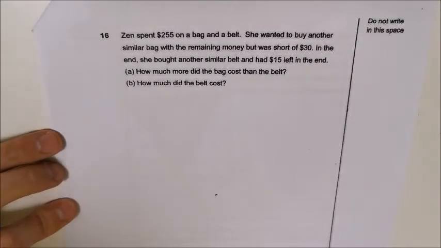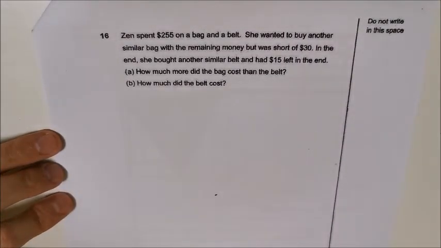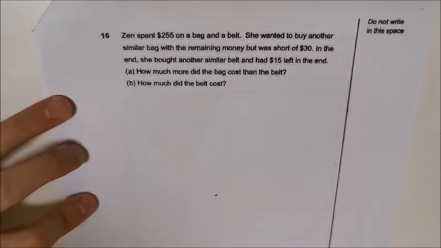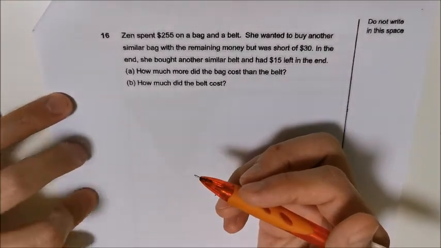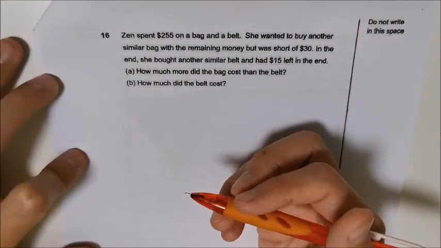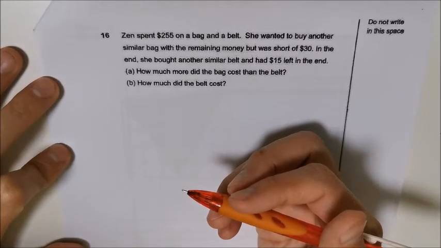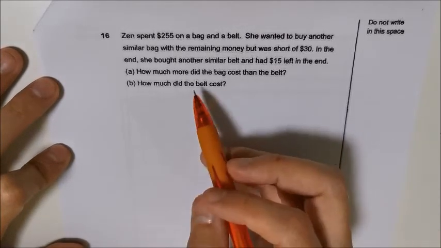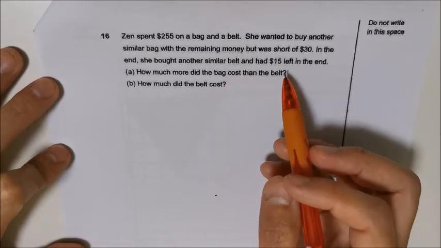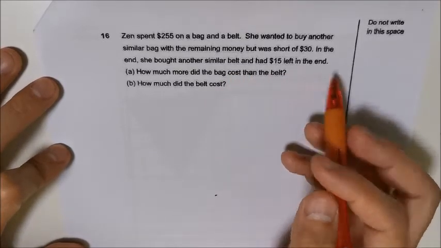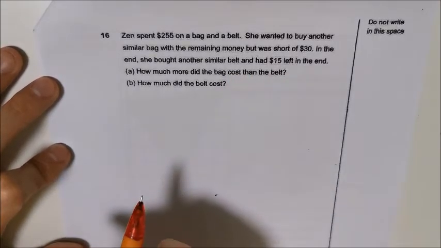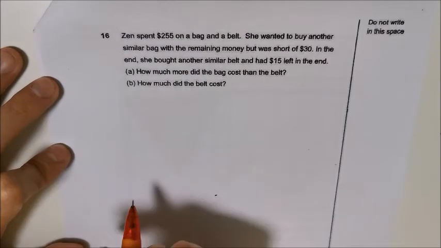Okay, question 16. Zen spent $255 on a bag and a belt. So she wanted to buy another similar bag with the remaining money but was short of $30. So in the end, she bought another similar belt and had $15 left in the end. So guys, this is a very typical kind of question that will come out in P5 and PSLE.